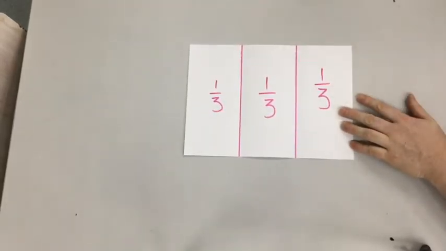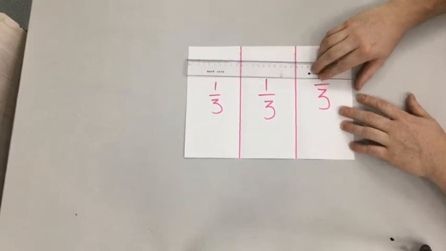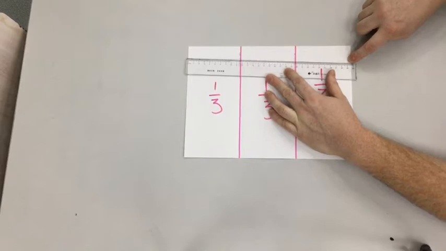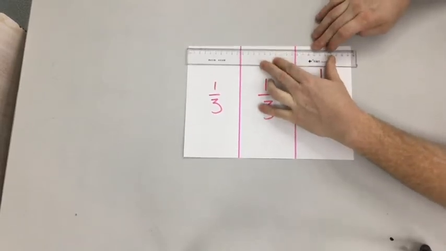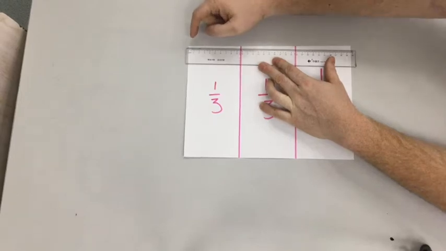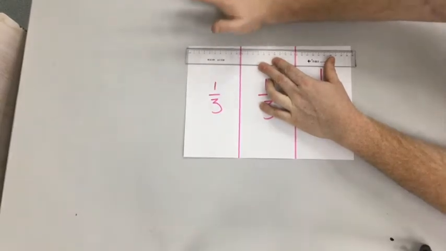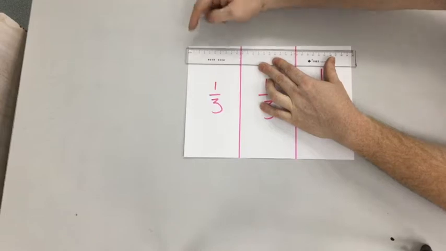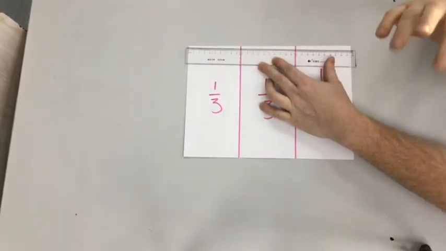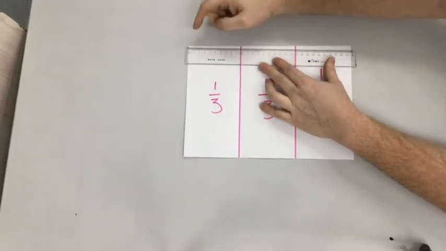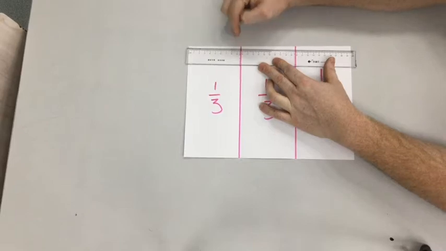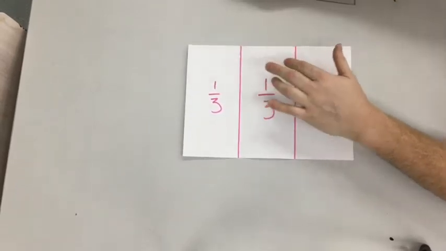What I ended up doing was I took a ruler and I measured how many centimeters. Just over 29.5. So then I did a rough estimation of what 29.75 divided by 3 would be. And that's about, math time, 9 2/3. So I made a mark at about 9 2/3.